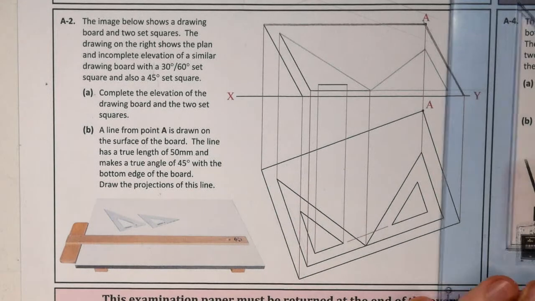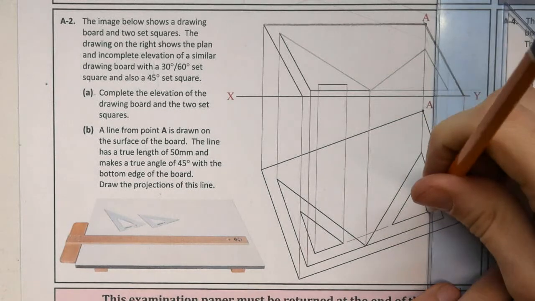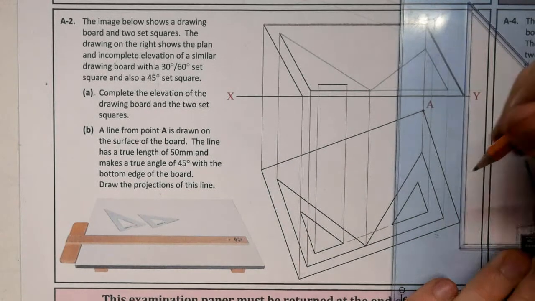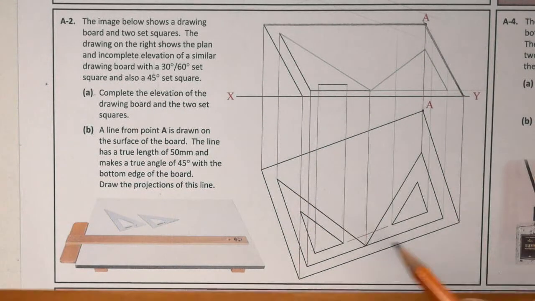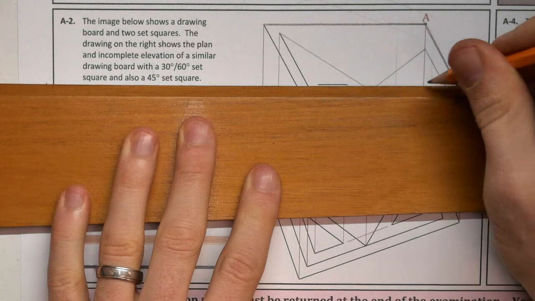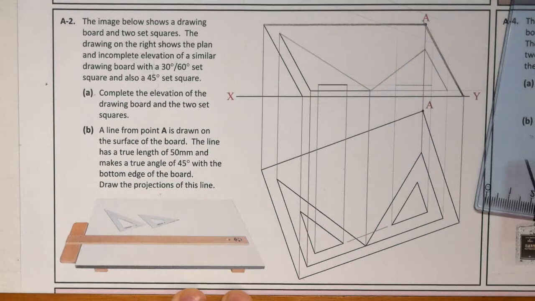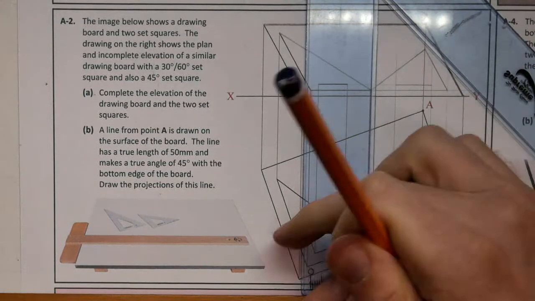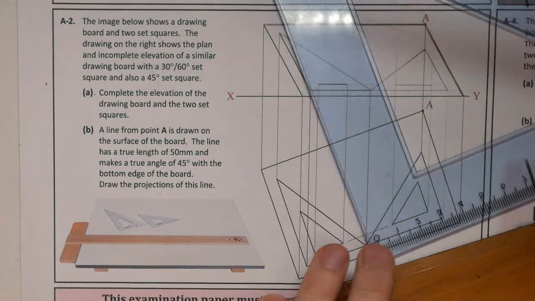After that, we're dealing with parallel lines, so I can project the width of this up. I have the height of it because it's going in line with that one there. And that is projecting up and will be parallel.